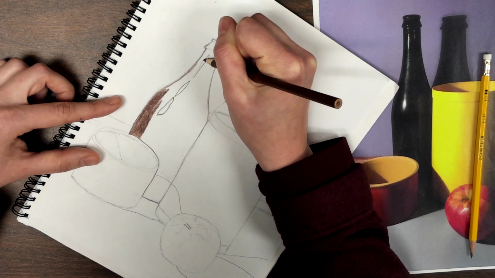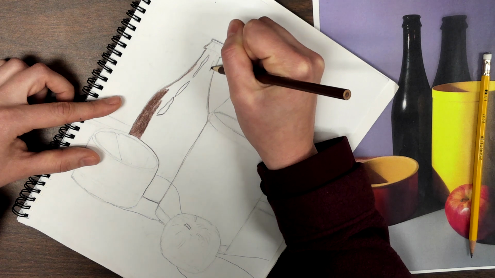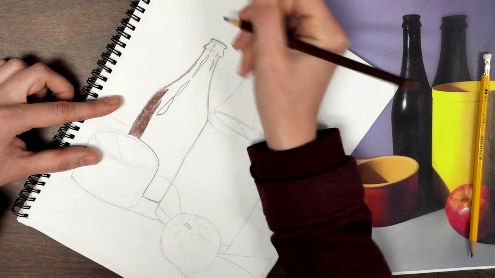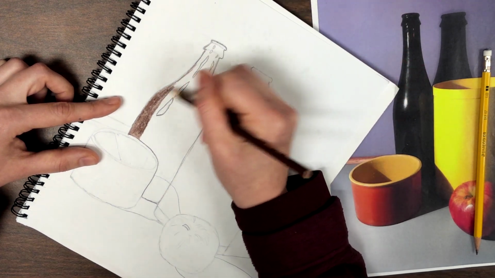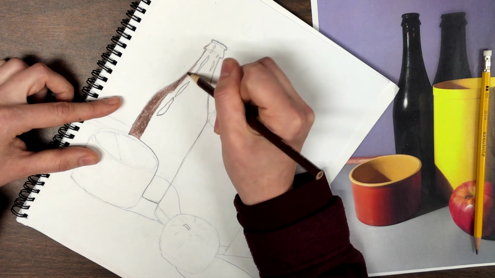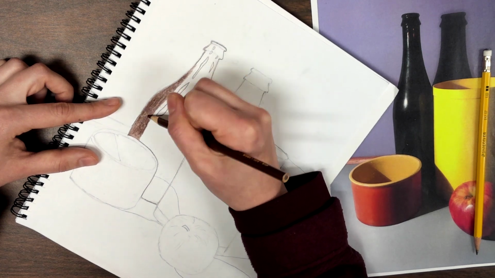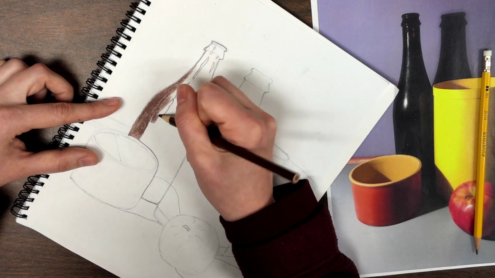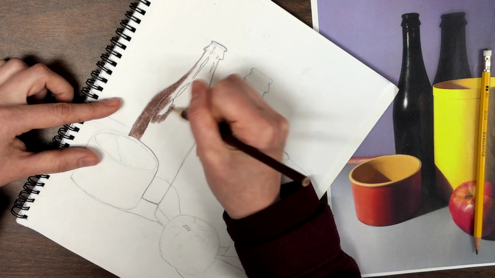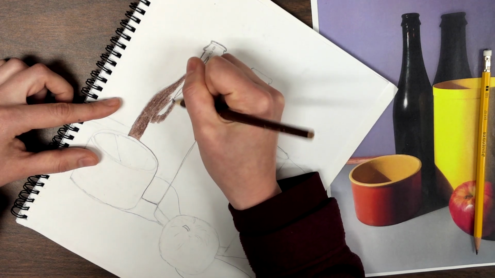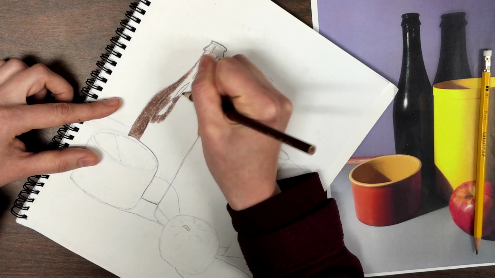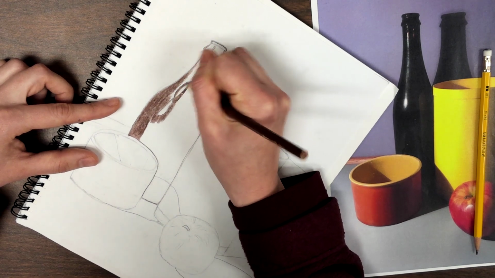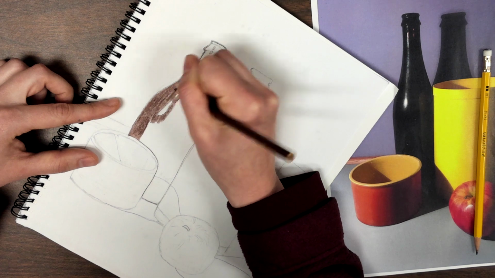We are doing the bottle first because it doesn't really need much shading. It's pretty solid. So it's kind of warming up to this next step to finishing up our still life. Another thing you might need, and I'll say this in the notes on the assignment or the steps page, is a pencil sharpener. So having that on hand with your colored pencils is always nice.